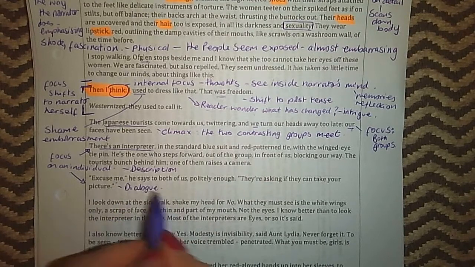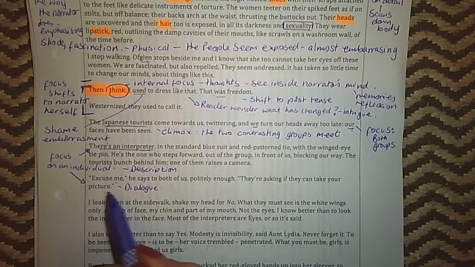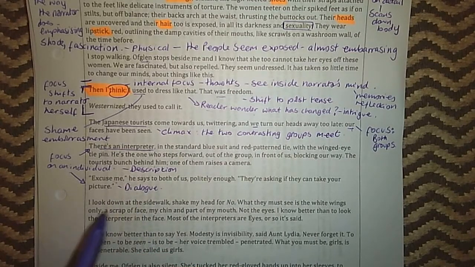And this dialogue kind of brings the two contrasting groups closer together because this interpreter is now speaking to them directly. I look down at the sidewalk, shake my head for no. What they must see is that the white wings only, a scrap of face, my chin, and part of my mouth, not the eyes. I know better than to look the interpreter in the face.